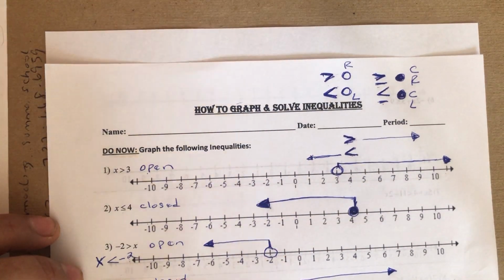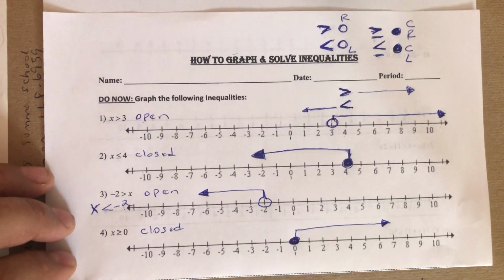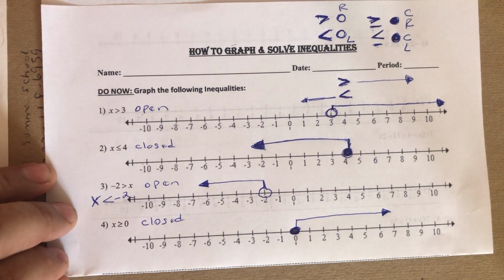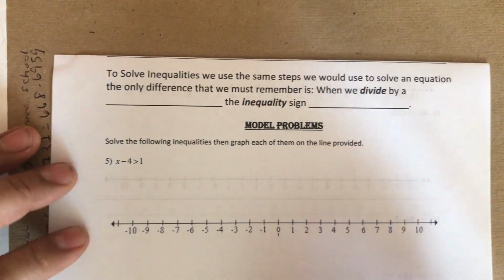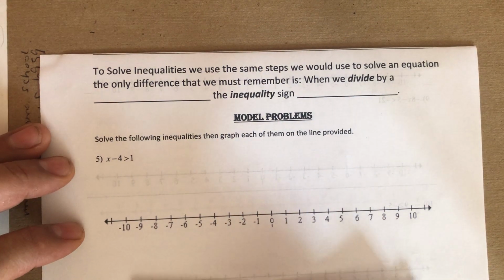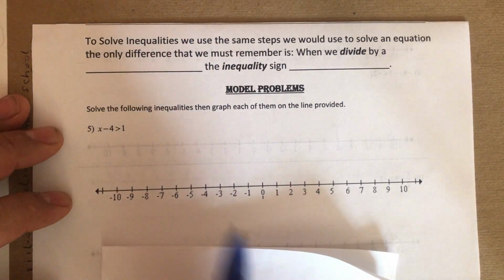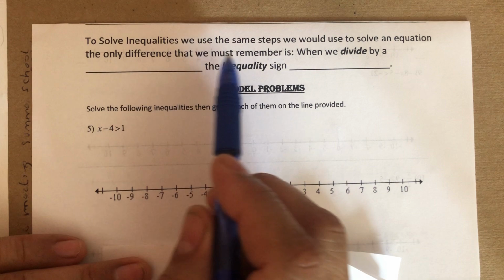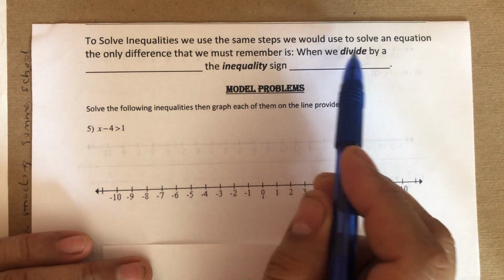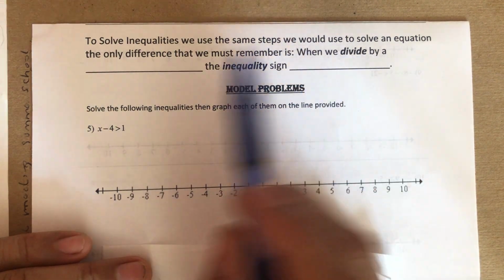Now we have to solve, okay? This one was already ready to graph because there's nothing to solve. But now we have to solve, then graph. So if you see my definition here, it says, to solve inequalities, we use the same steps we use to solve an equation, okay?